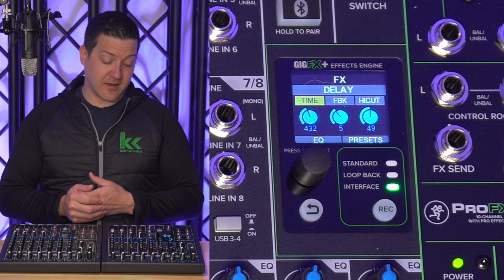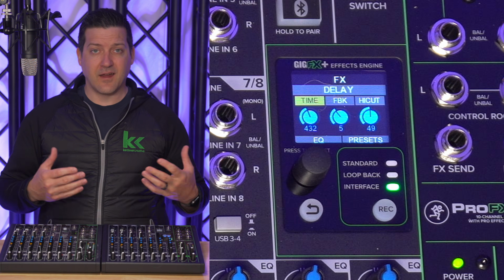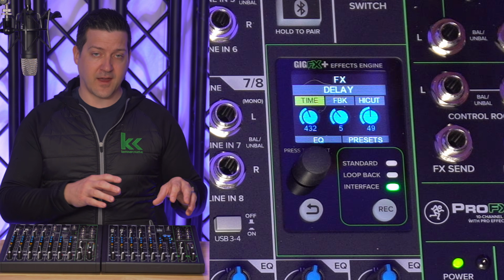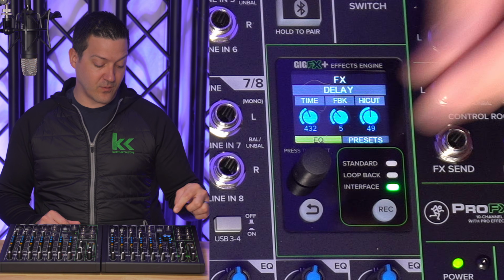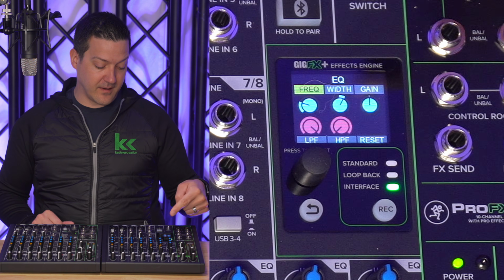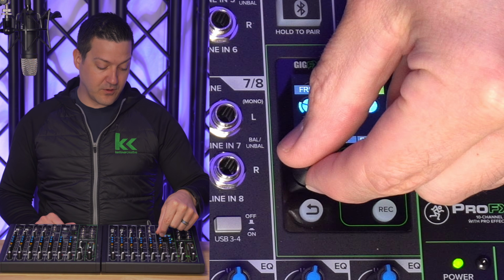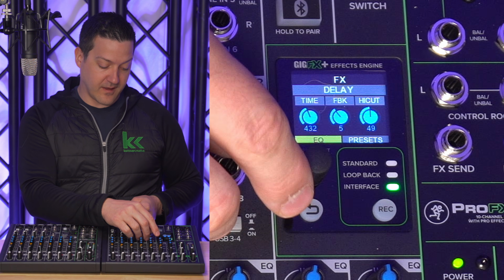Now, no matter what effect you're using, you can also EQ your effects engine. I like this. There are a lot of times that I want to EQ the effects engine to make sure that it sits in my mix better. And now you can do that. You can just quickly select EQ, hit the button, and then you get a 3-band EQ here that you can change. If you do get lost, you can go back in and reset. It's a nice thing with these digital effects now.